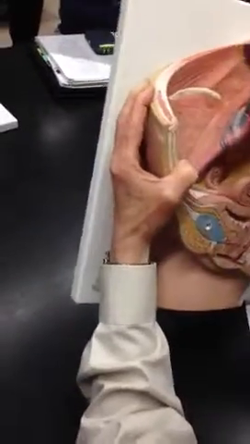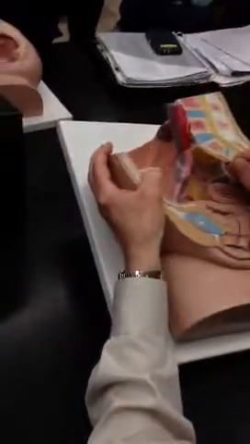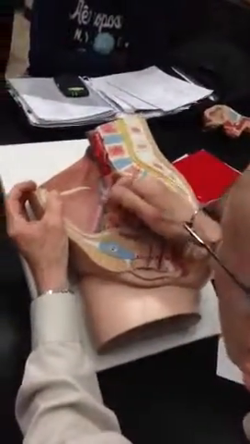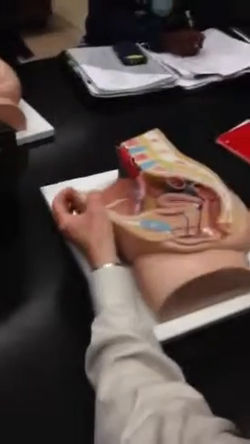And this, I can't tell. Oh, I think it's over here, but I'm not going to ask you because I'm not sure. I believe this thing right here is the round ligament. But learn broad ligament for me. I'll test you on broad ligament. Okay?